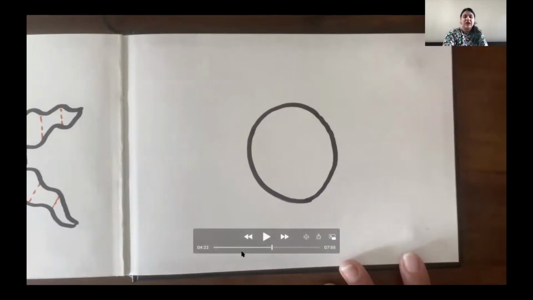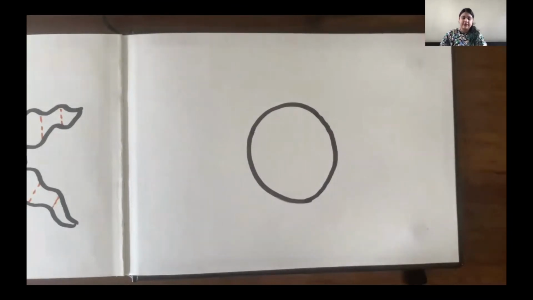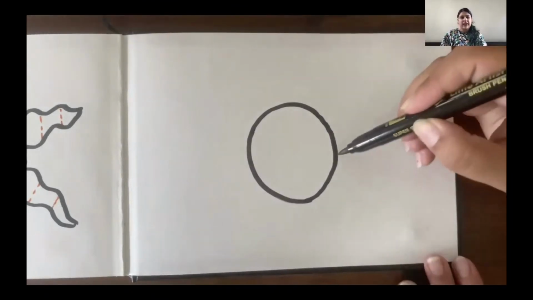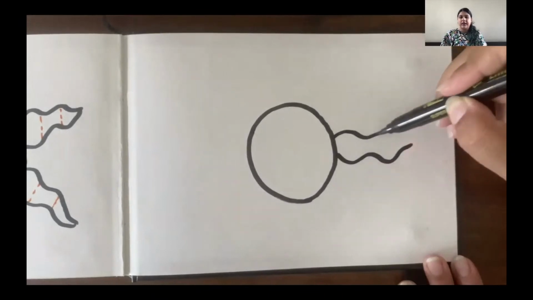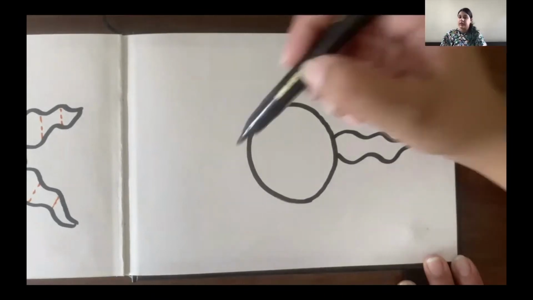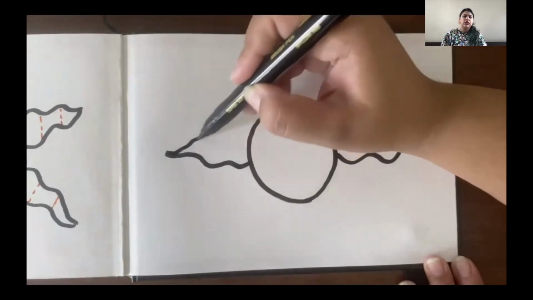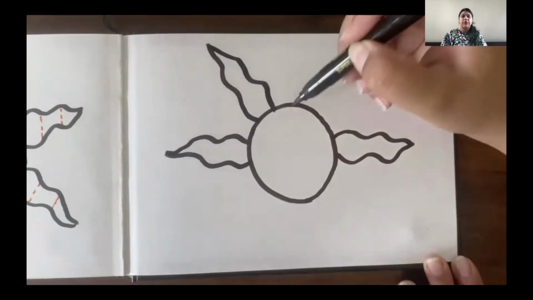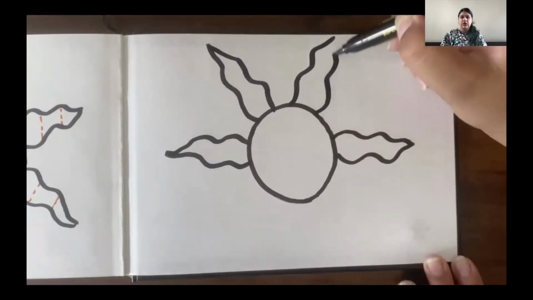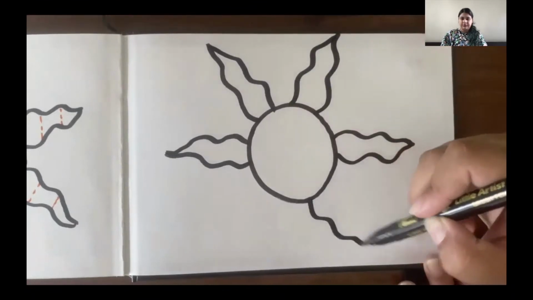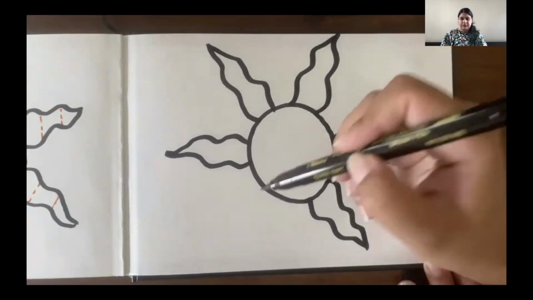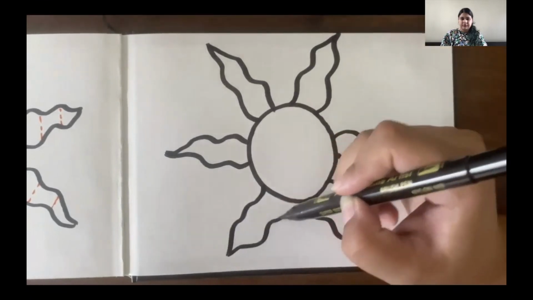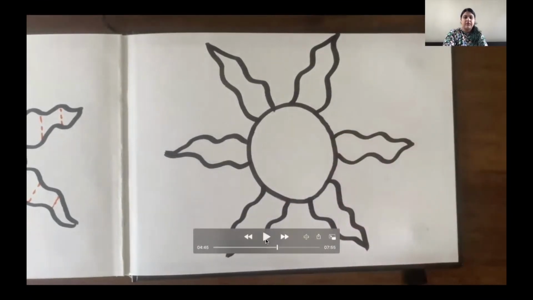Good job. So now, since everybody's done that, like I showed you previously, we're going to do wiggly lines to go ahead and draw the rays. So you can start on any side, right, left, top, bottom, wherever you like. Just go ahead, draw wiggly lines, join them together and draw a beautiful sun. So here I'm going to be basically doing 6 rays of the sun. Perfect. And now I have my sun done.